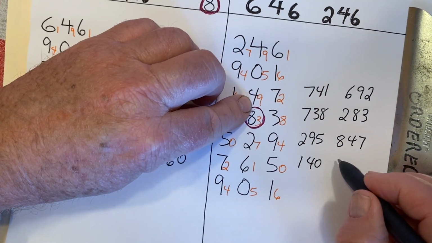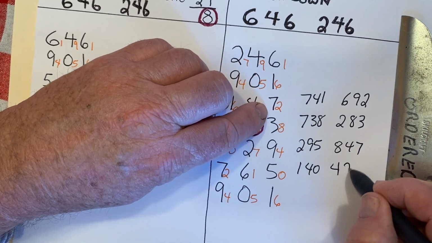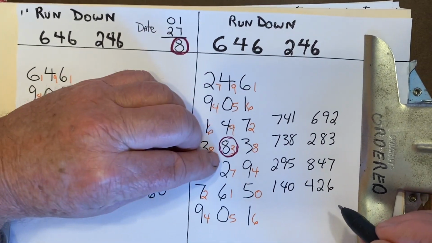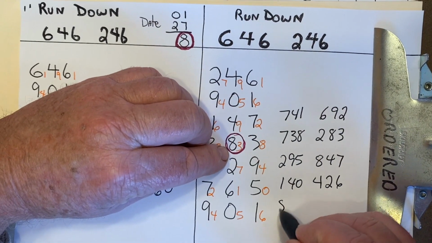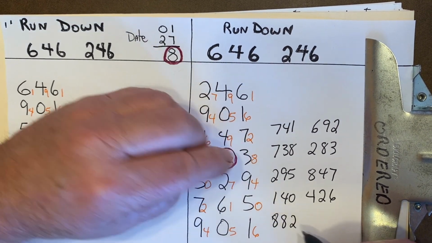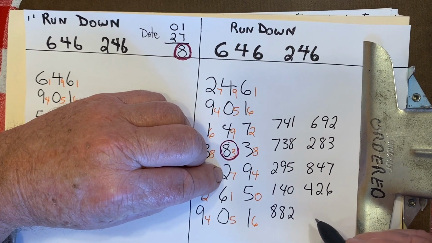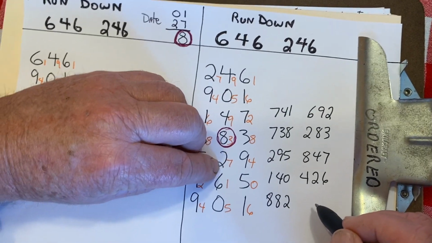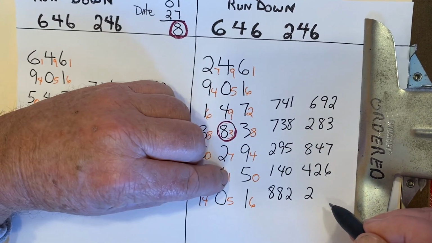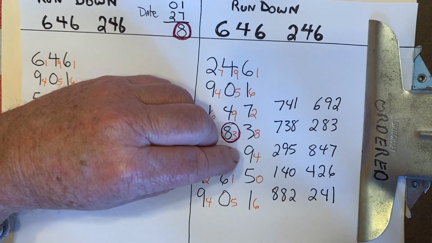The next thing we're going to do is one that's a non-mirror number, which is a 4, and then a mirror number, 26. That's above the date. This one here is going to be in the date. We'll do 882. We have 1 non-mirrored and 2 mirrored. Our very last number is going to be 241. That will be 1 non-mirrored, 2 mirrored.